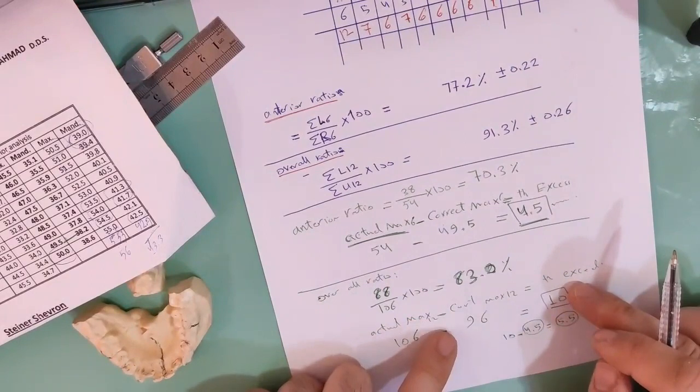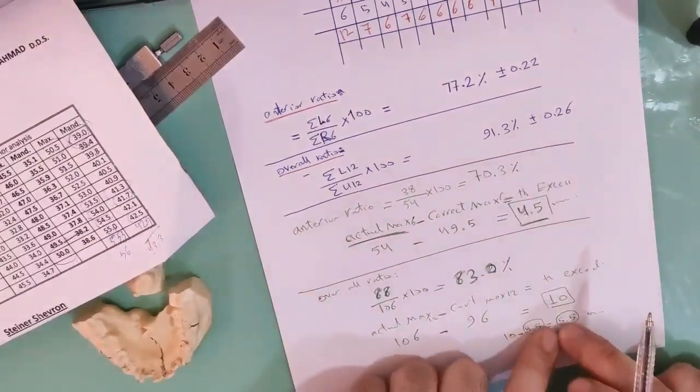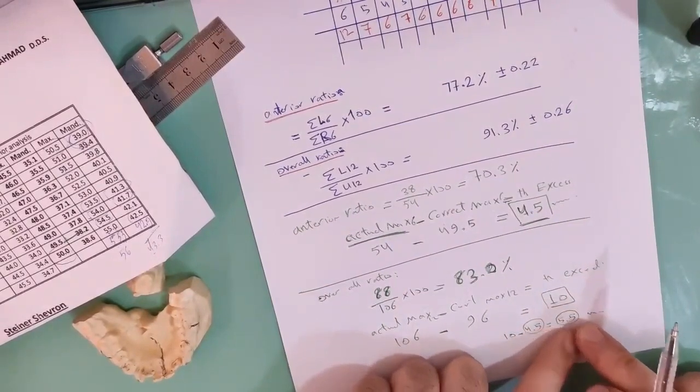We find out the posterior section for two sides is 5.5.